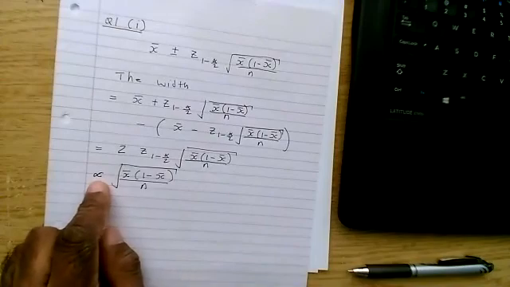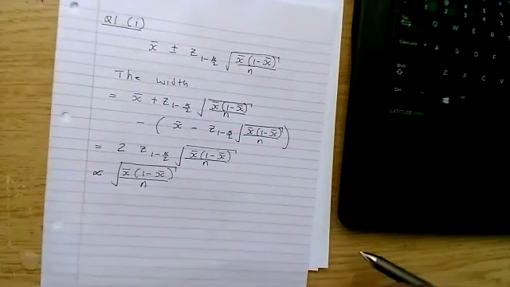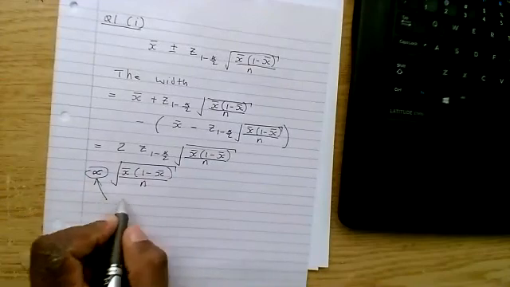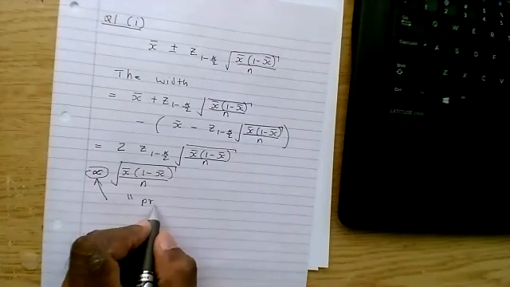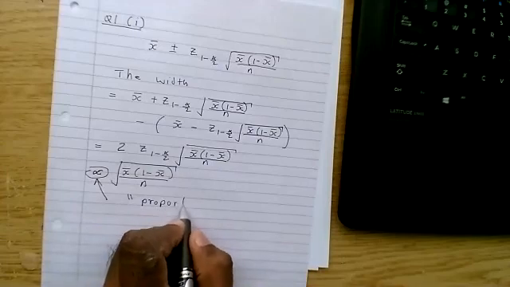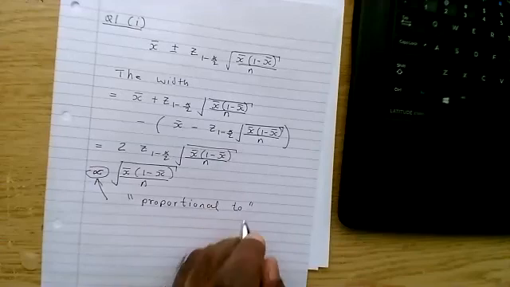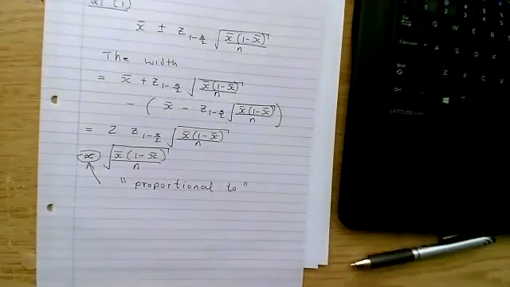This sign here, sir, it means proportional to. Vincent, you ask, yes, this sign here means proportional to. Proportional to. That's what it means, all right?